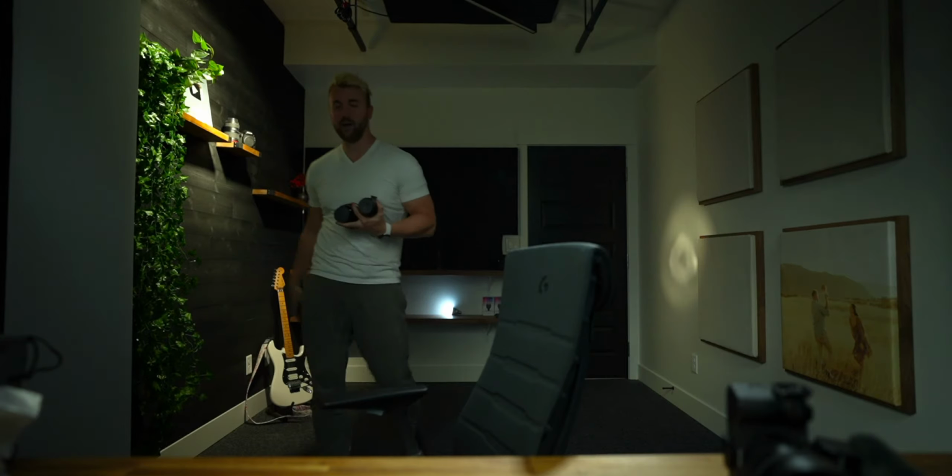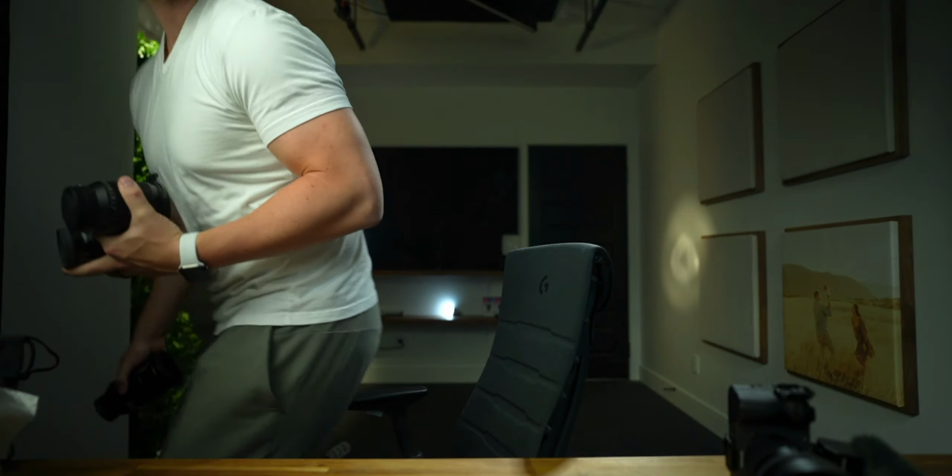I say Holy Trinity, but now I'm bringing over 4 lenses. This is the problem. There's always another lens. But if it's this shot, it needs to look like this.